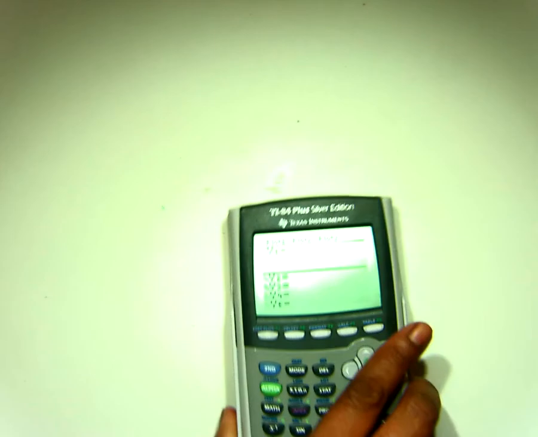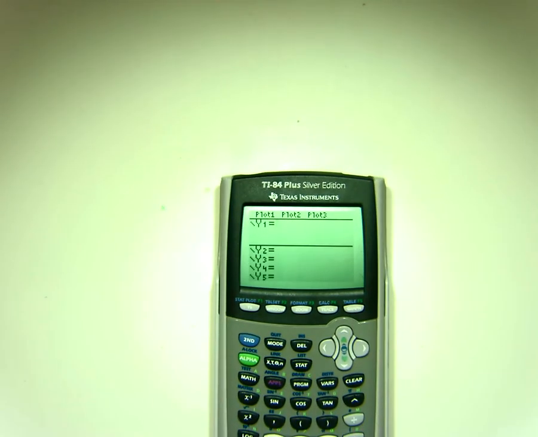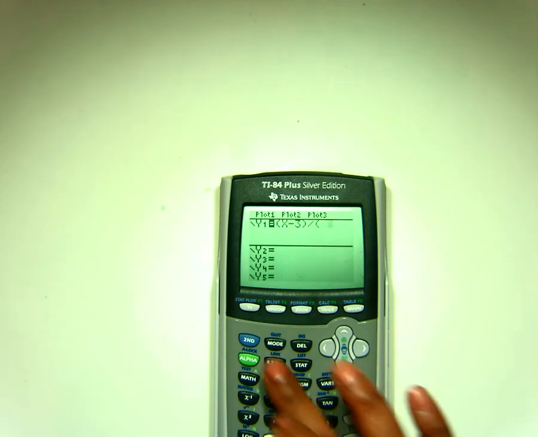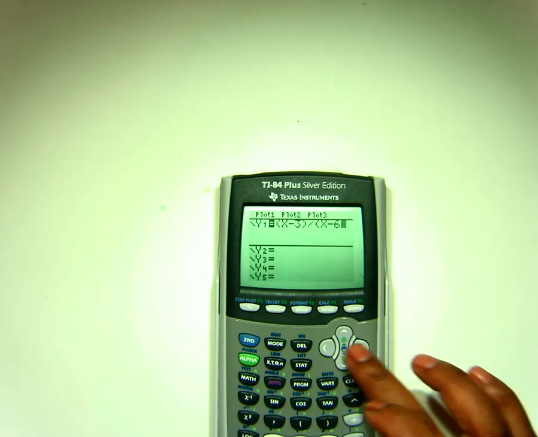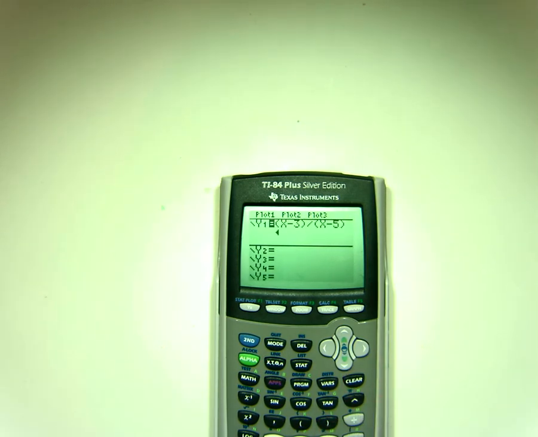So let's show you what's going on. So go back to your calculator, hit y equal, then hit clear. For your numerator, do x minus 3. Your denominator, do x minus 5. But it's not 5. Now graph.